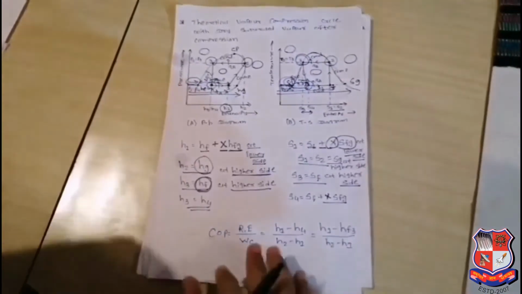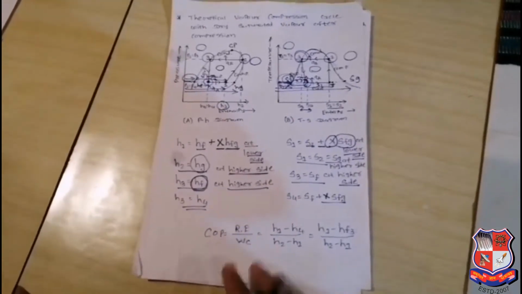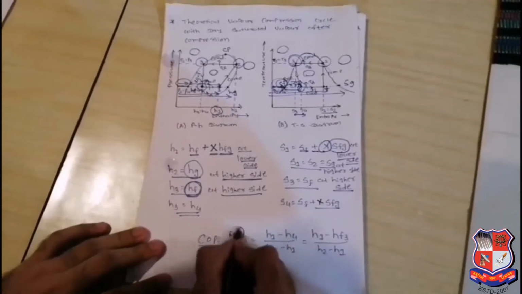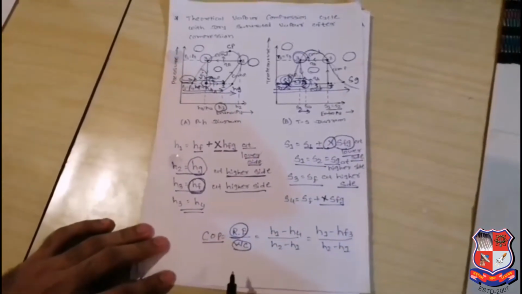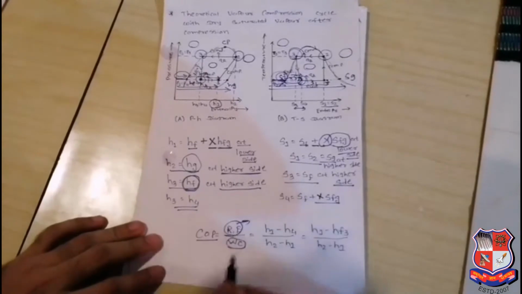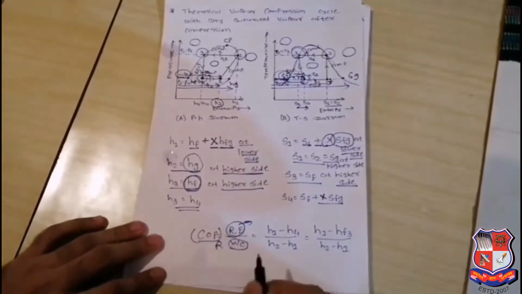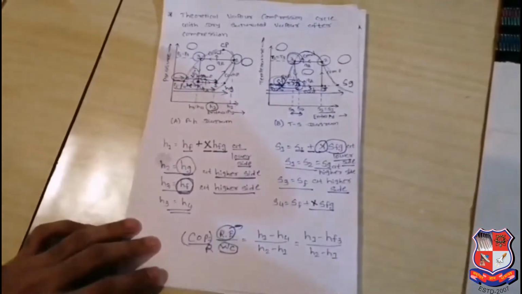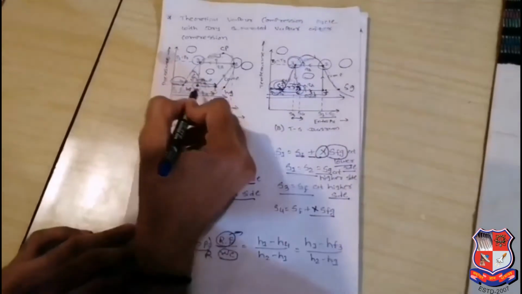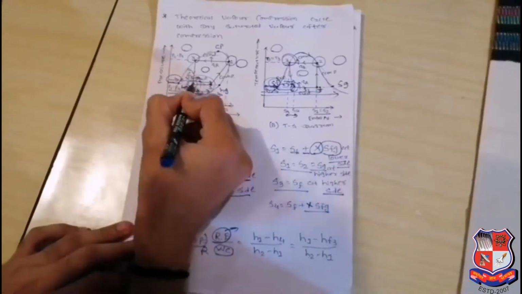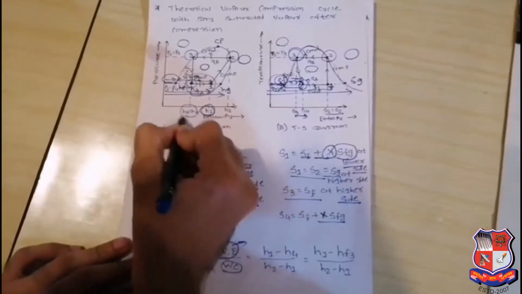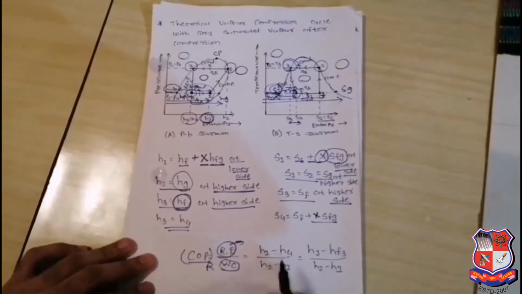Now, how do we determine the performance of this cycle? The performance of this cycle is determined by the coefficient of performance, COP. It is the ratio of the refrigeration effect divided by the required compressor work. How can we determine the refrigeration effect? For a refrigerator, the refrigeration effect is determined at the evaporator side, so the evaporator enthalpy difference is considered, which is H1 minus H4. Why H1 minus H4? You can see here that H1 is the maximum compared with H4. So H1 minus H4 is divided by the required compressor work.